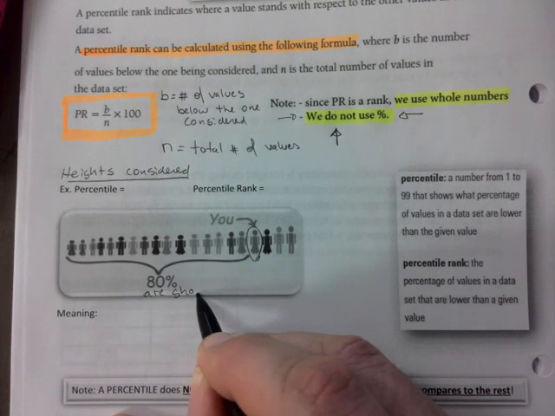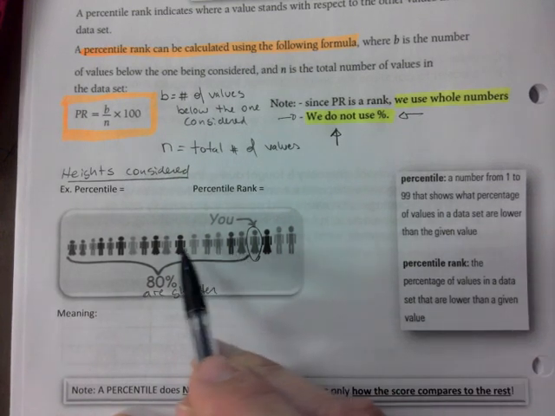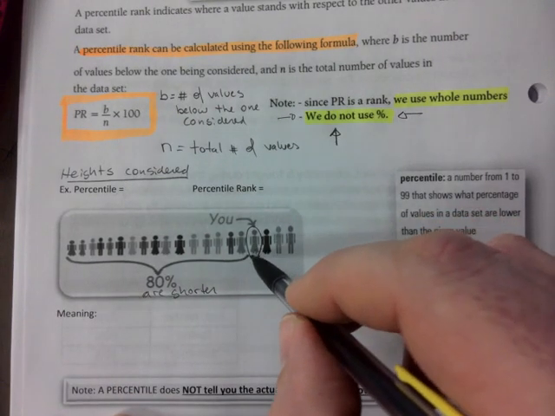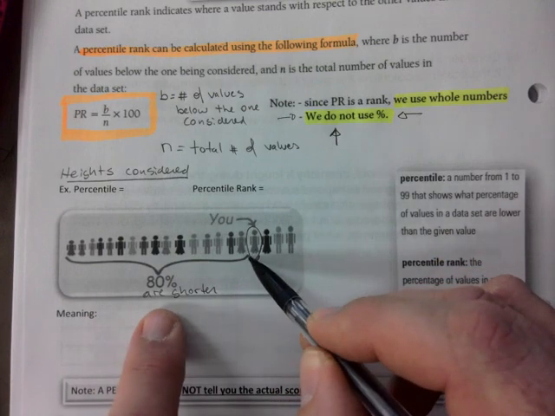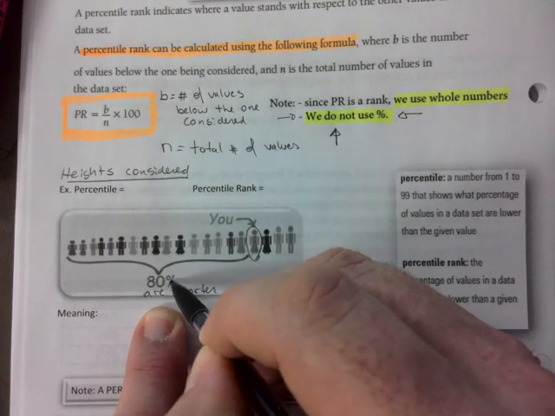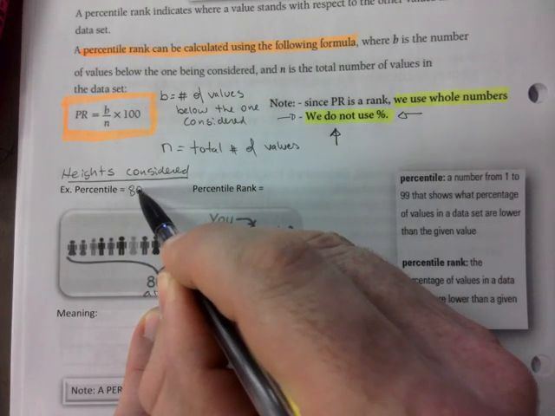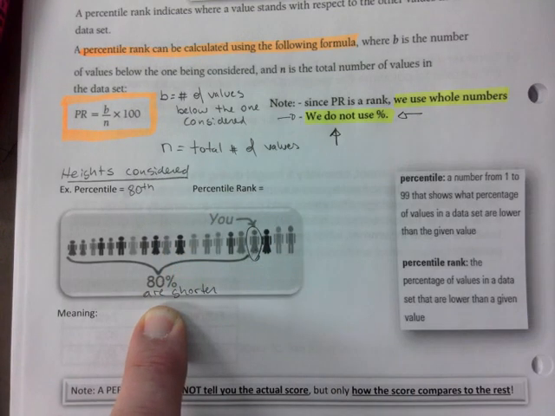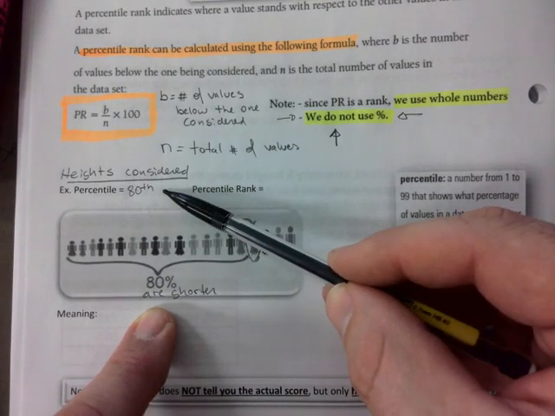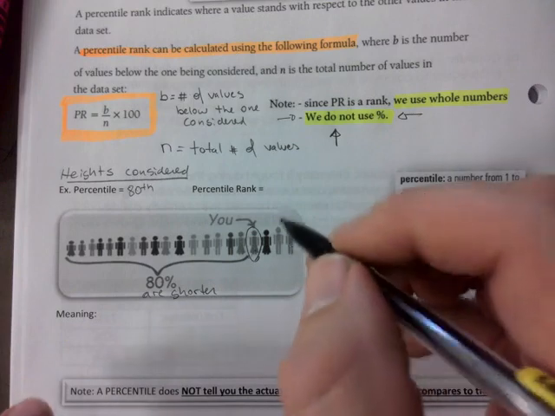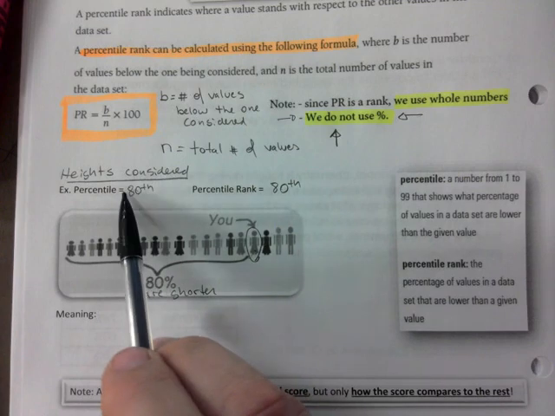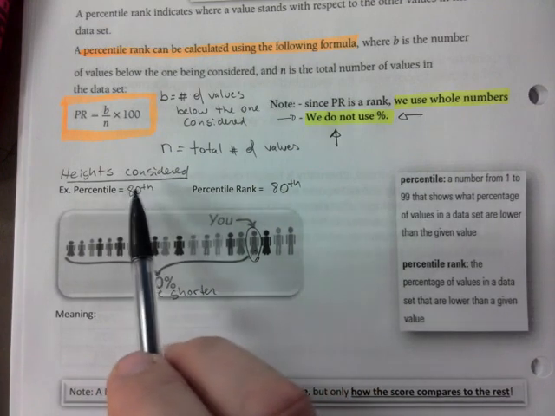Are shorter. Obviously, you can tell, right, that if there were numbers in there, all of these numbers would be less than the one you're considering for yourself. If 80% of them are shorter, that means that you are in the 80th percentile. Okay, so there is a relationship. If it's 80%, then you're going to be in the 80th percentile. And I will still say that this is 80th. There's a bit of a controversy here with this one, but the province considers them the same.